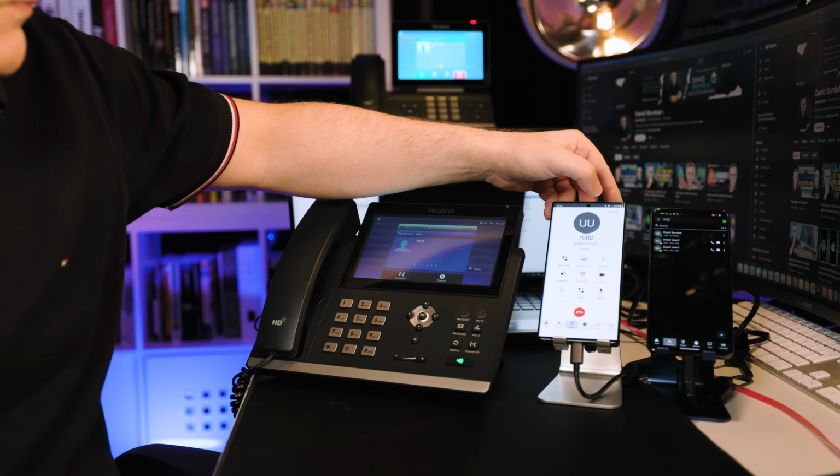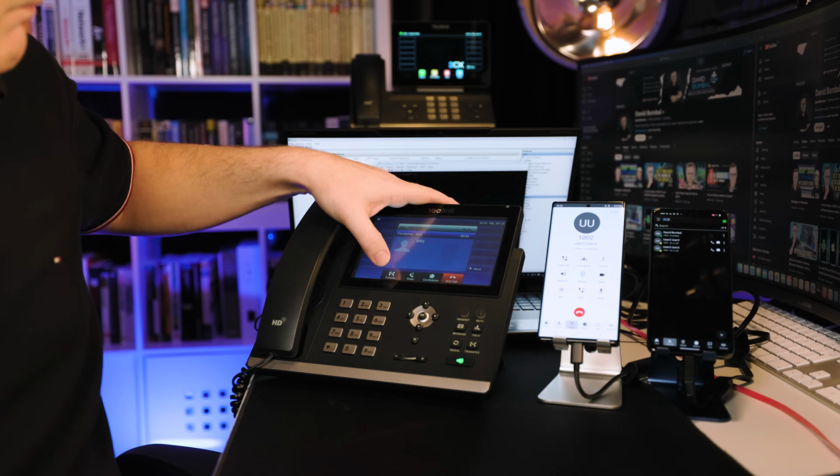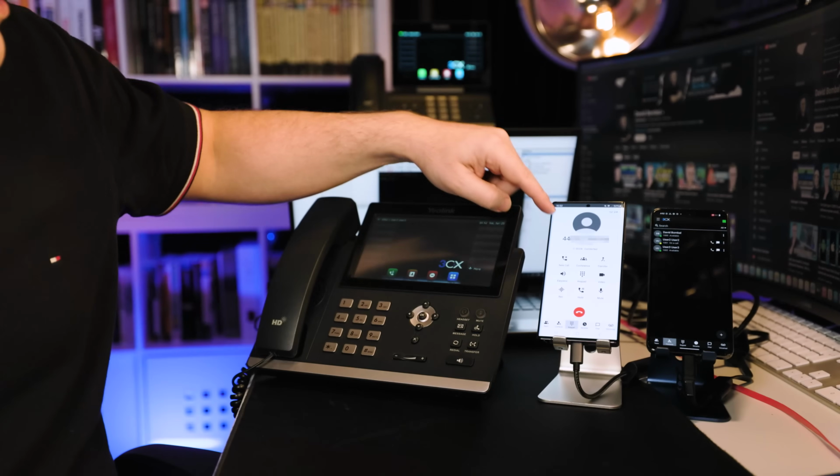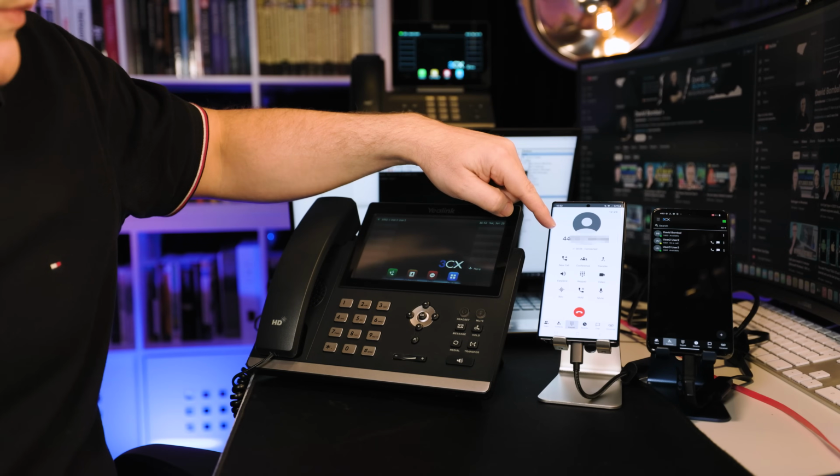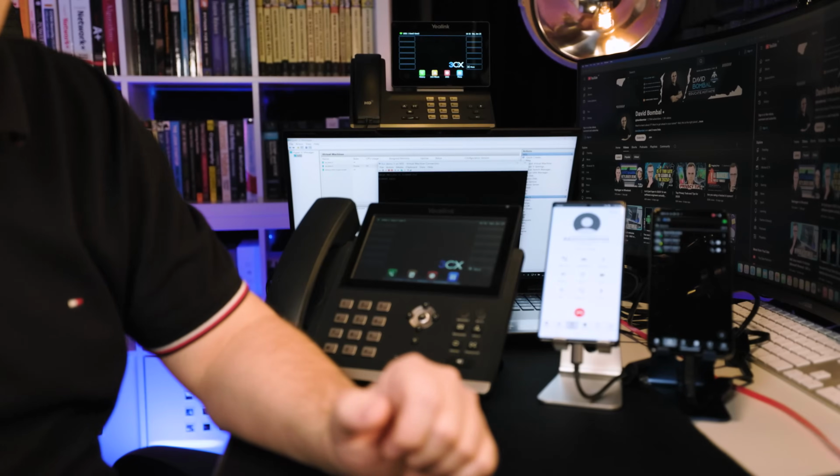Answer it here and transfer the call. The number is shown on this phone now. The call is made from that phone to this phone. And I could, as an example, press hold, and you can hear music on hold playing on this phone now. I could end the call, and the call is now ended.